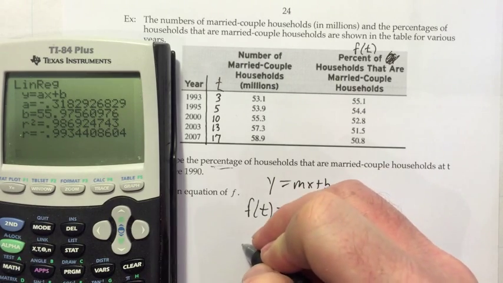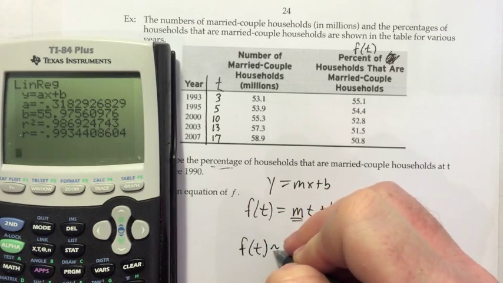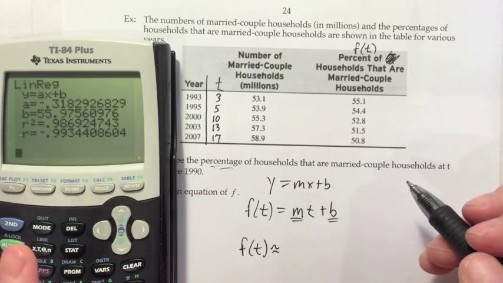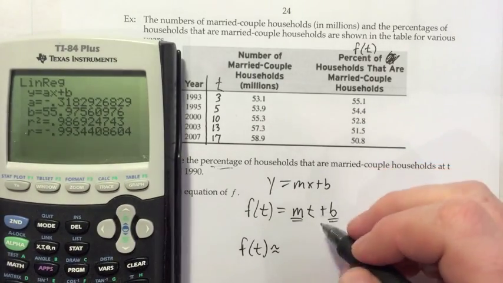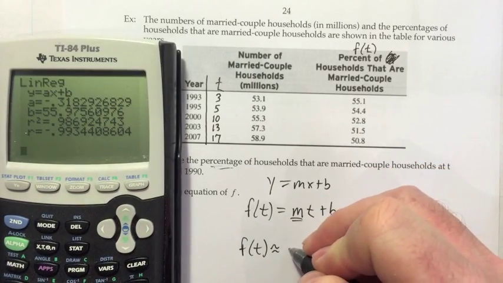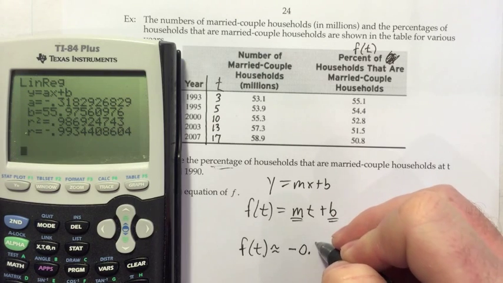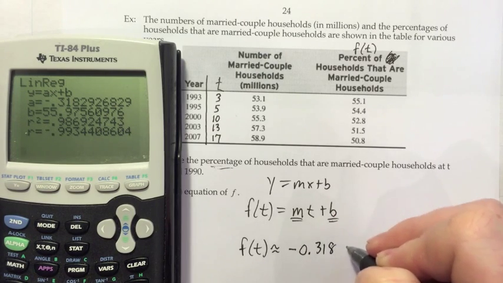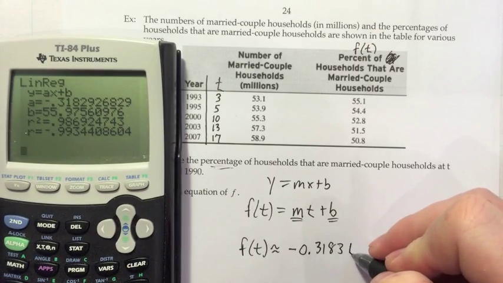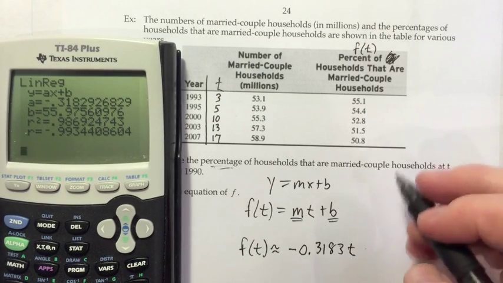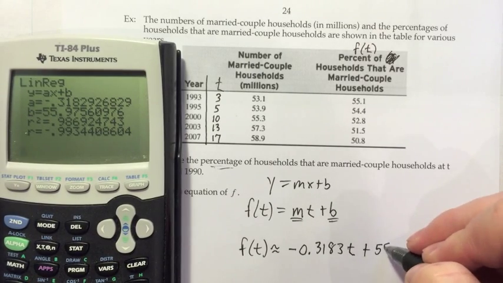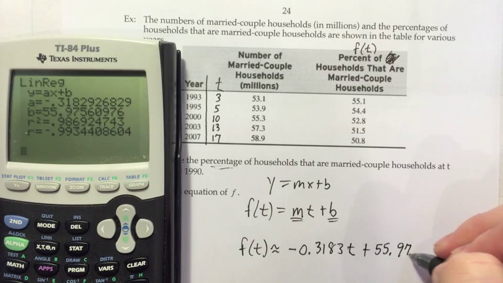So we will write f of t is approximately, and I don't think they gave us any rounding rules here, so we'll just go ahead and put several decimal places on each one. So for the slope, negative 0.3183, and then that's times t, plus the b, which is 55.9756.